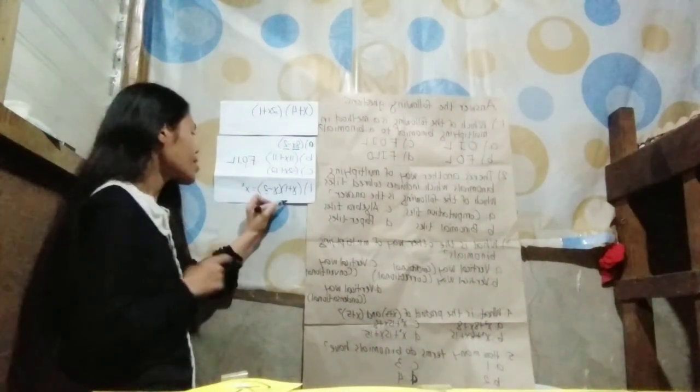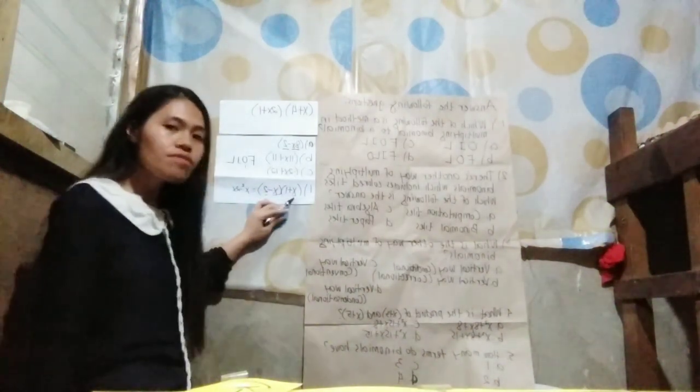So x times negative 2. Yes, Miss Jessa. Very good. It's negative 2x. So, Miss Antoinette, why is it that the symbol is negative? Very good. It is because positive times negative will always be equal to negative.